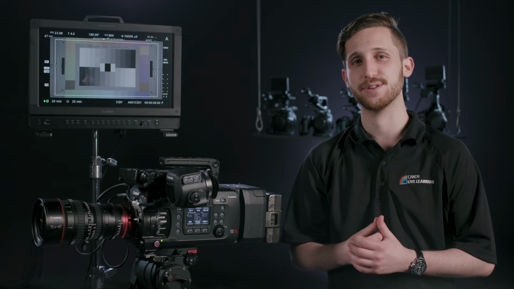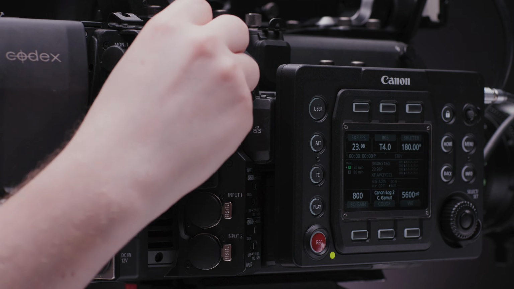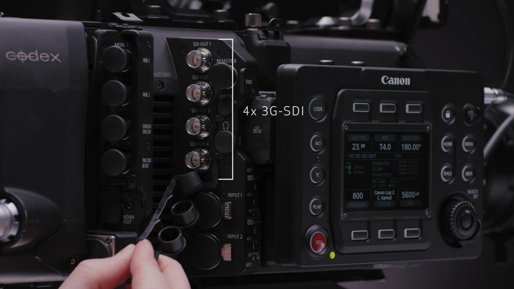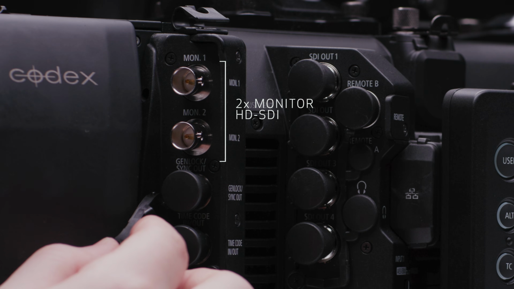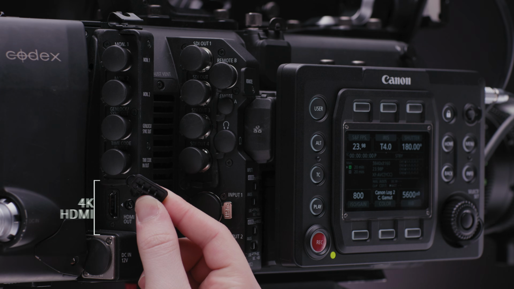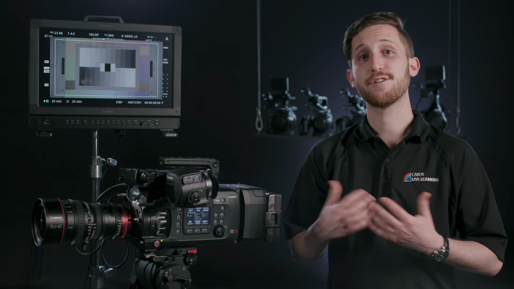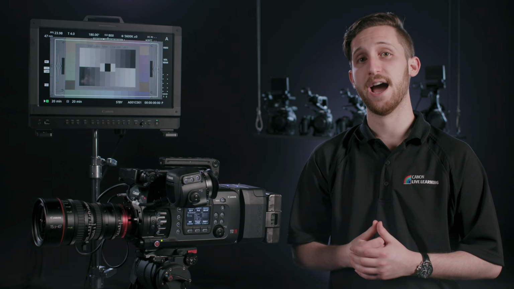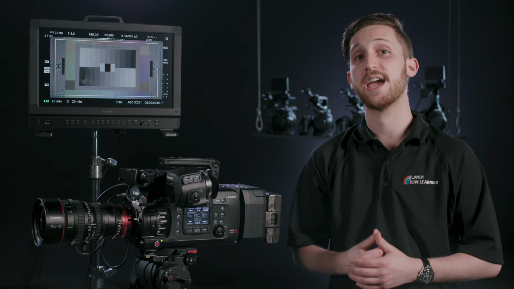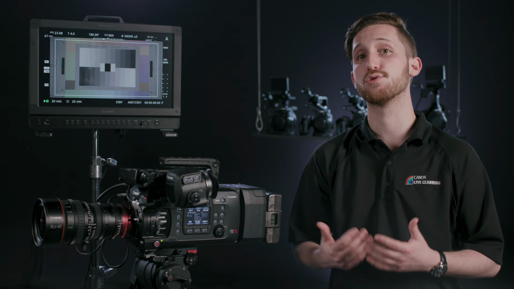video output terminals of the EOS C700. The EOS C700 has a total of 7 video output terminals. We have 4 3G SDI terminals here, 2 monitor HDSDI outputs here, and a single 4K capable HDMI output. So first, let's look at these 4 SDI out terminals. These terminals will behave differently depending on what mode you're shooting in.